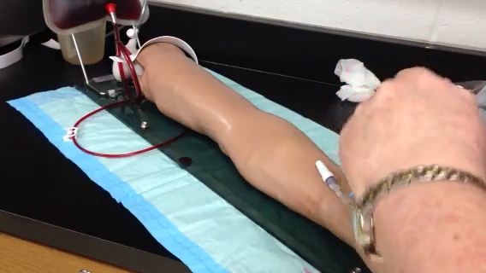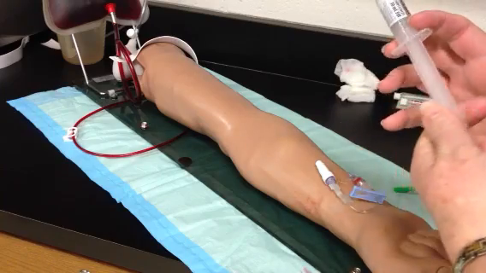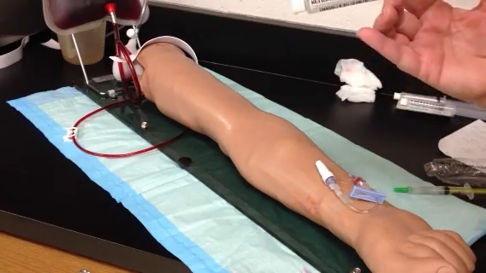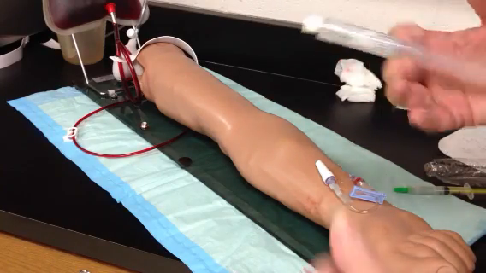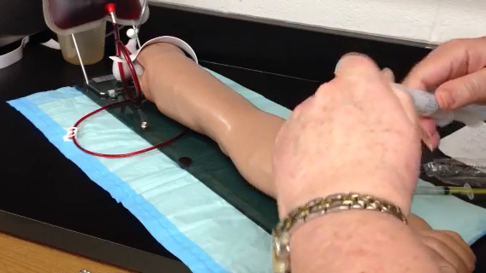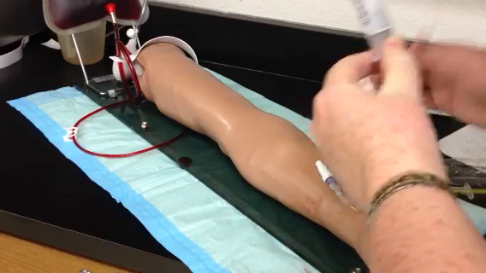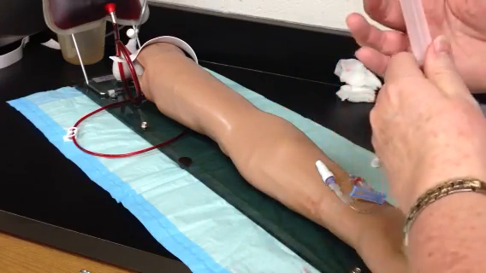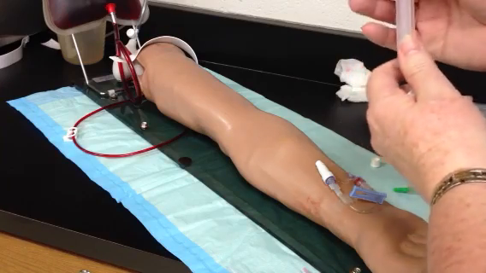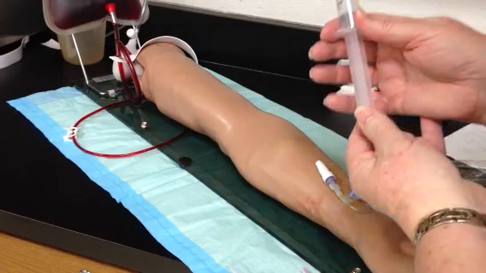get my saline open. A lot of times these are kind of stiff when you first open them, so I'll give them a little push before I open the tip of it. And then another precaution that you might take would be to pull down before you push up to purge the air.